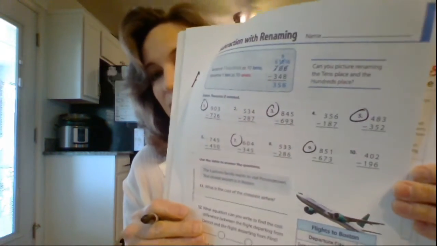So get out your marker. I'm telling you not to do all of them. I want you to do 1, 3, 5, 7, and 9. That's all the odd numbers. 1, 3, 5, 7, 9. All right, we're going to do one of them together. So let's just start the first one. See if you can beat me.